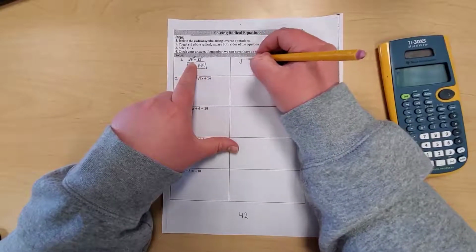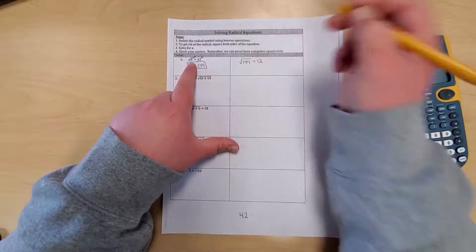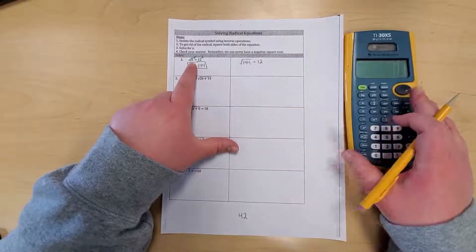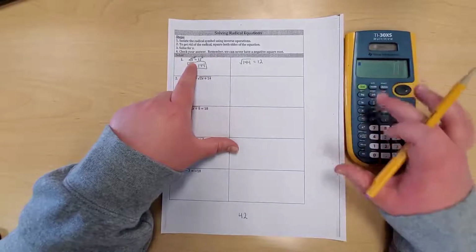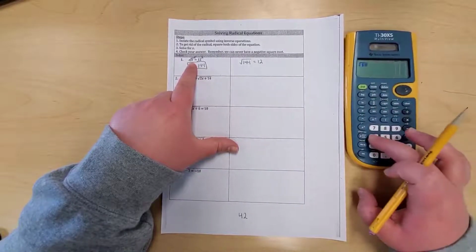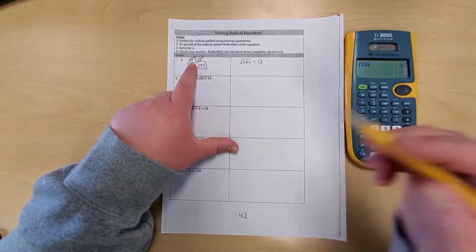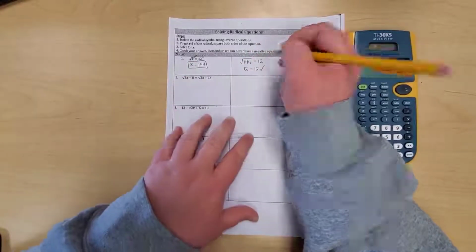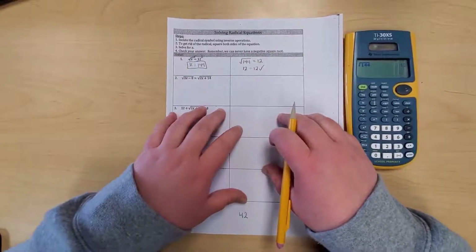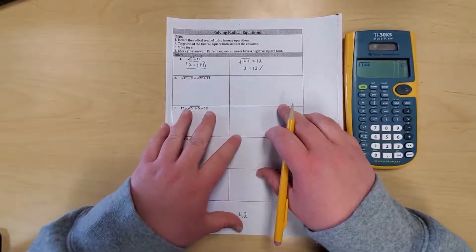So that would give me the square root of 144 equals 12. And the way that we know that this is true is that we would get the exact same number on both sides. So if you took your calculator and put second x squared and put in 144, if it says 12, that means we did it correctly. And it does in fact say 12. So we get 12 equals 12, which means this is a true statement. Now you don't have to do that step for every single problem. It's just a good way for you to check to make sure you got it right.